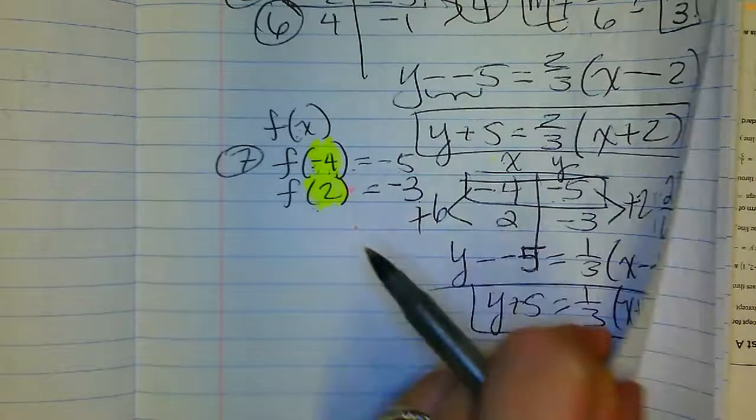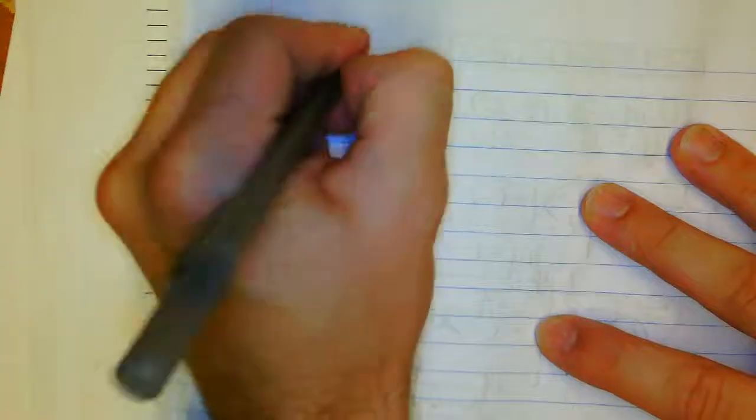Let's tackle number 9. All right, number 9. It says it's going to give you 2 different points, and they want you to write the equation of a line.